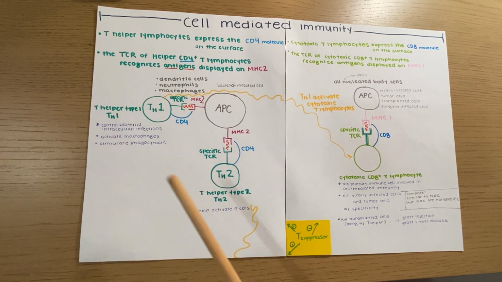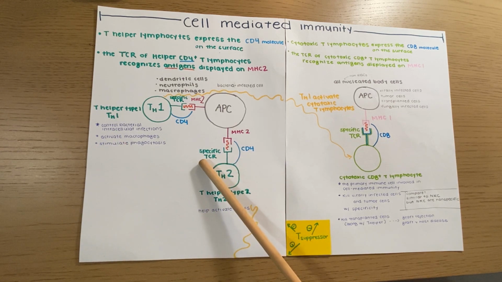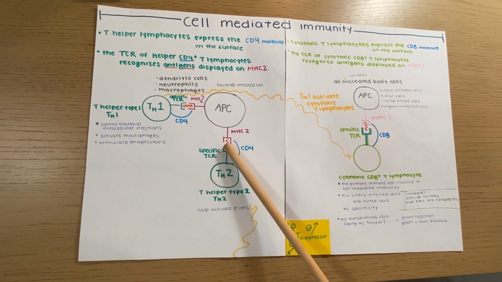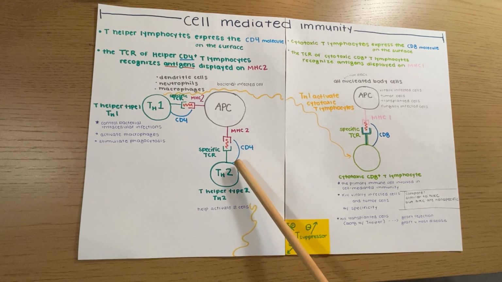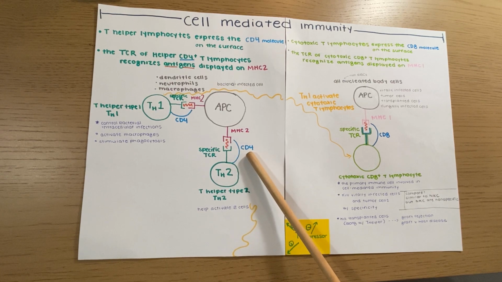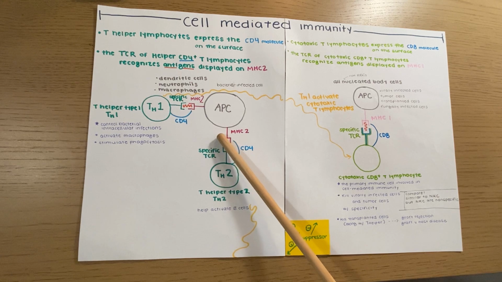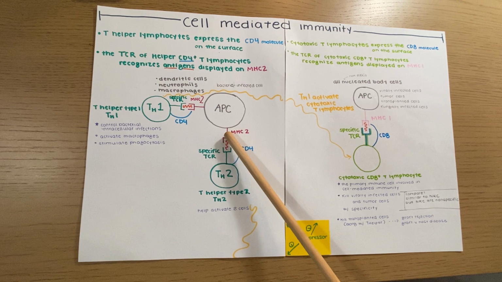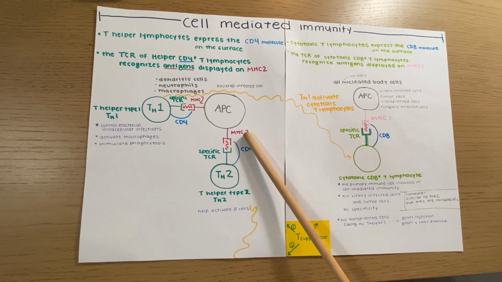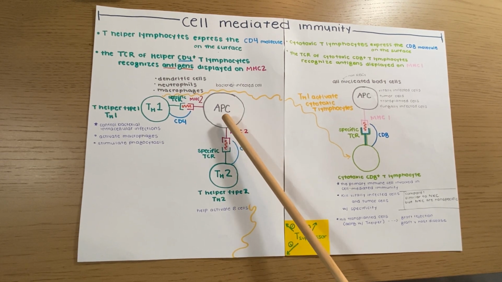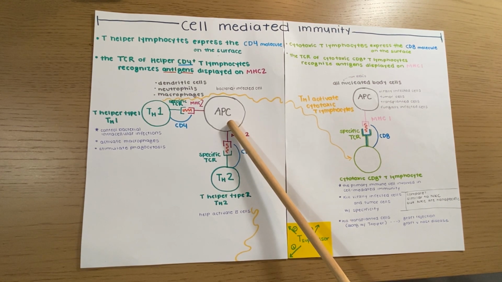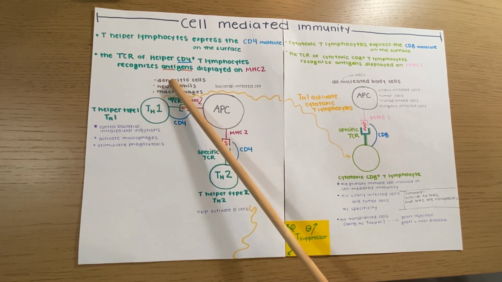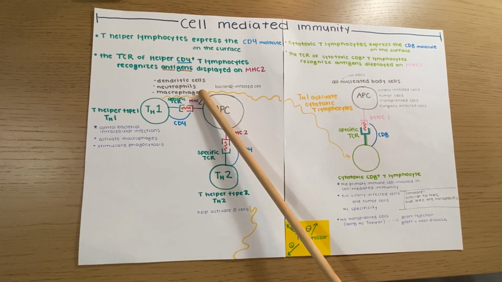Both T helper 1s and T helper 2s have a specific TCR molecule, T cell receptor, that binds to a specific antigen. They also both express the CD4 molecule. Because of this, they can only bind and recognize antigens that are presented on the MHC2 complex. The MHC2 complex is located on some antigen-presenting cells. The only ones it's located on are the dendritic cells, the neutrophils, and the macrophages.